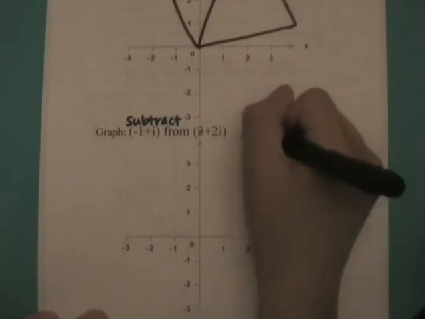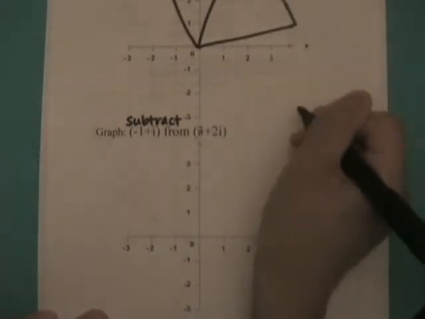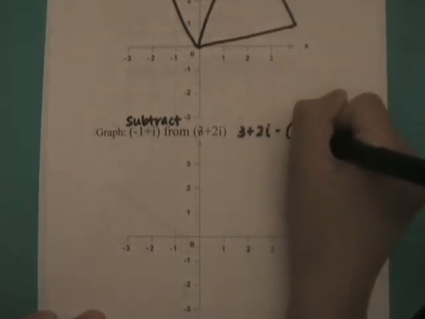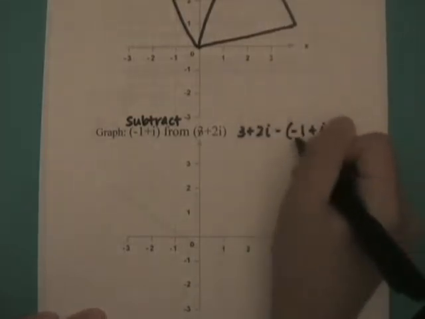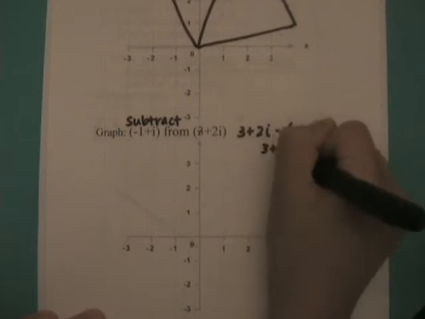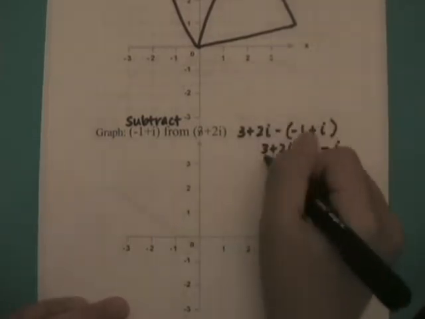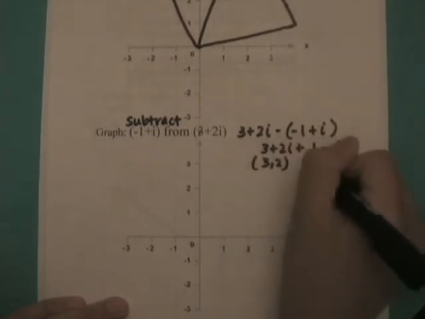So if we take, it says subtract -1 plus i from 3 plus 2i. So it'll be 3 plus 2i minus (-1 plus i). So we'll distribute the negative sign, so that will just be 3 plus 2i plus 1 minus i. So we'll turn these into coordinates. So it's just 3 comma 2 and 1 comma -1.